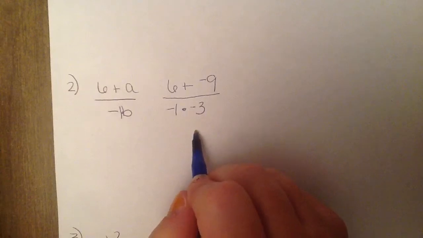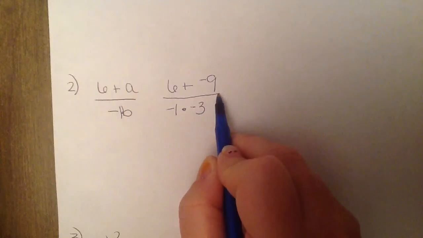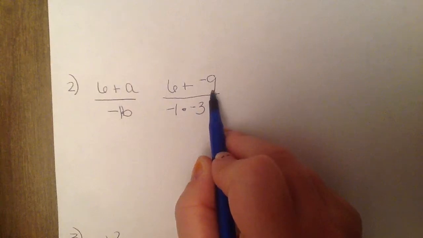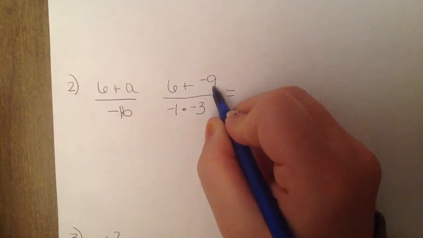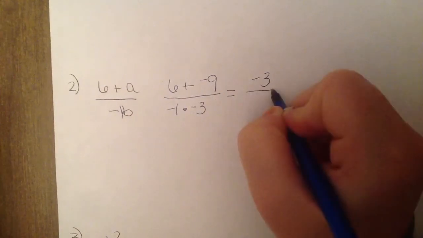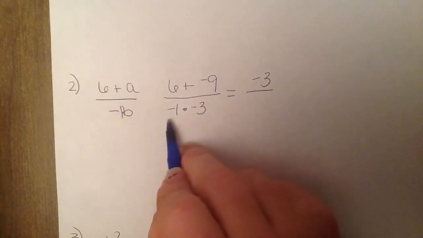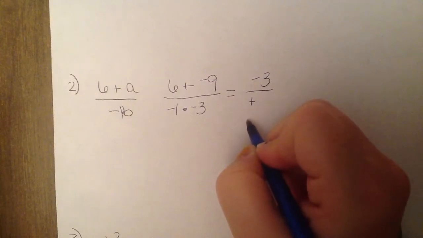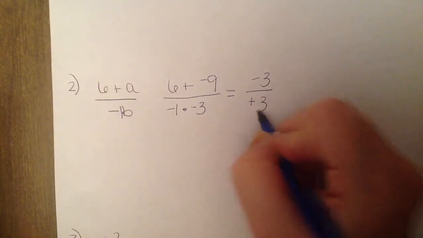Okay. We must first figure out what's on top and then what's on bottom before we do this divide. So 6 plus -9. 6 positives, 9 negatives. What's left over? 3 negatives. Multiplying -1 times -3. The signs match. It's a good thing or a positive. 1 times 3, 3.